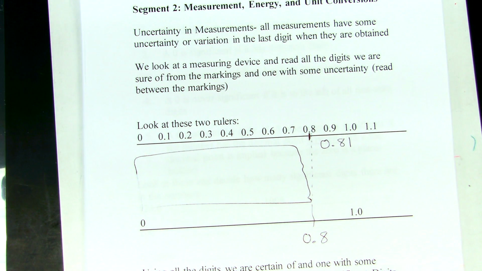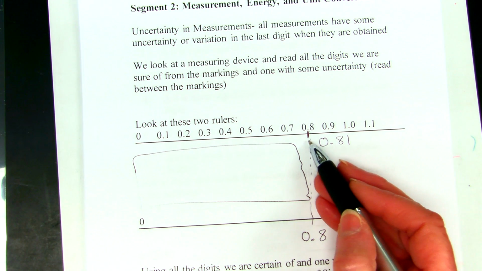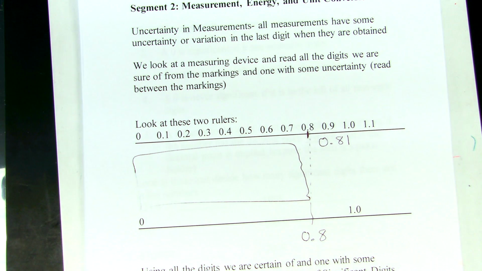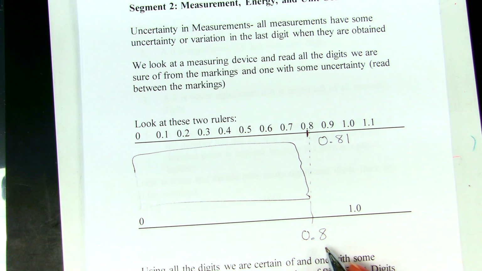So I'm sure of the 0.8, I know it's not the 0.9, and I would go ahead then and measure it reading one more digit. I estimate. Sometimes students say guess. I think estimate sounds more scientific than guess, right? But that's what it is. So we look at the digit we're sure of. This black dark line is my 0.8, so it's a little bit to the right, so it's 0.81. So we have two digits in that measurement. We only got one digit using this stick. Does that kind of make sense to everybody? So now we use all the digits we're sure of and one with some uncertainty when we are measuring things.